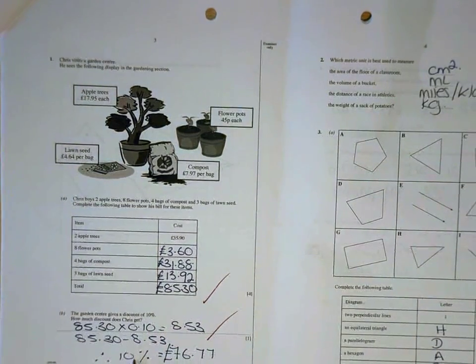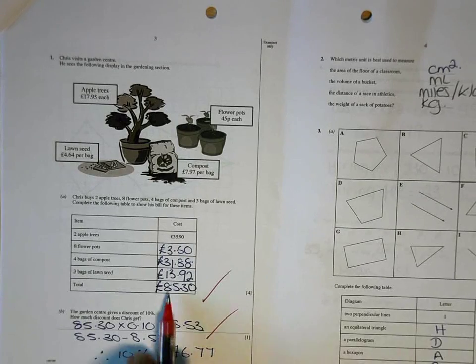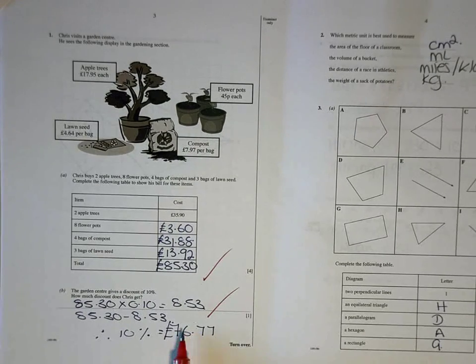Now with this one, you've gone too far. Okay, £8.53 is the answer. That's how much discount Chris gets. You've then worked out how much he actually pays. So you may get penalised for that in an exam. You need to be careful.